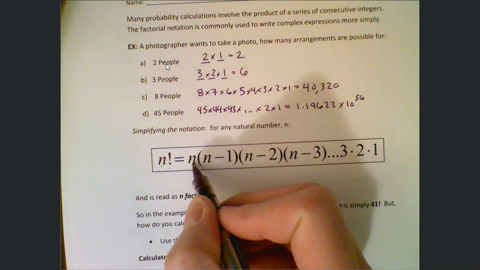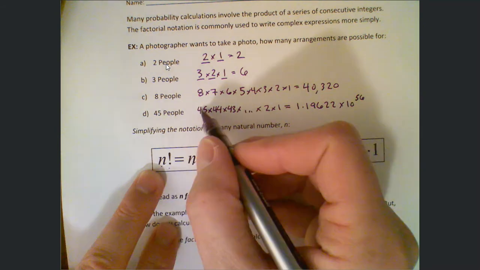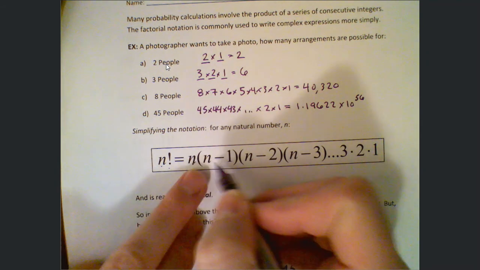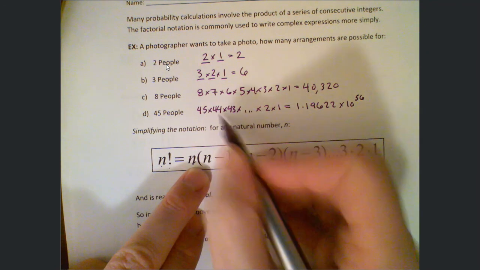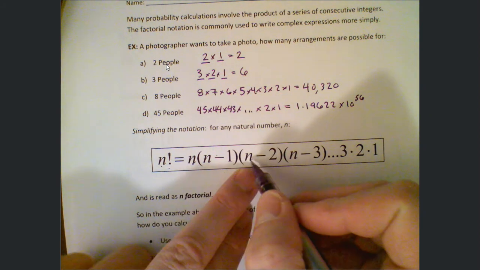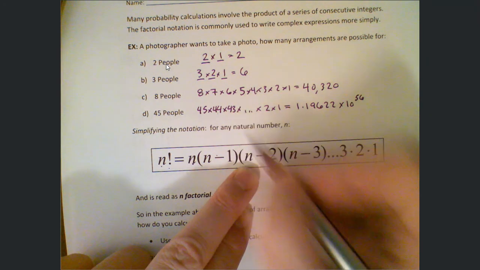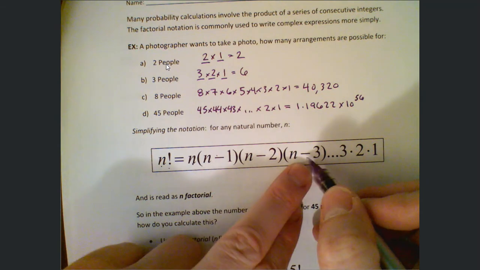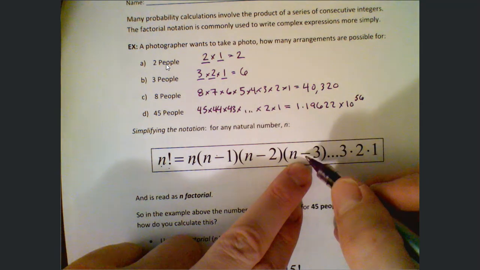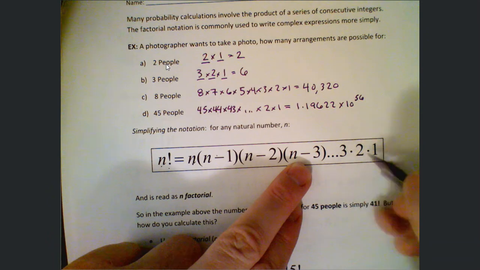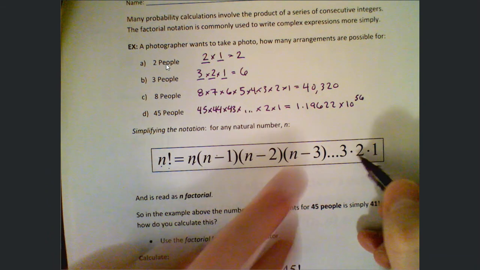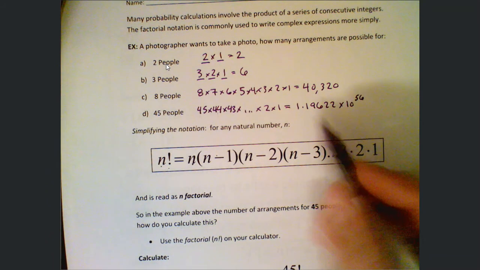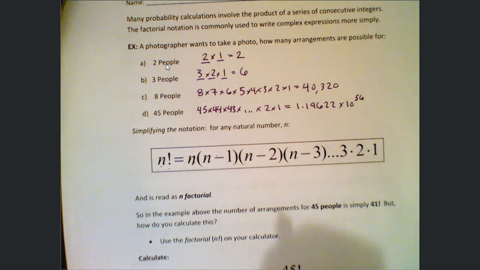You take the first number, so if it was 45, it's 45. 45 subtract 1 is 44. 45 subtract 2 is 43. 45 subtract 3, 42. And it goes on to 3, 2, 1. I could have left this as 3 times 2 times 1. Up here I just went times 2 times 1.